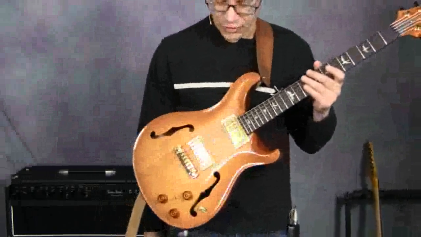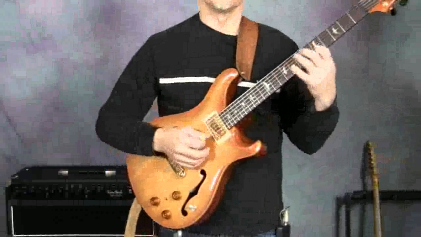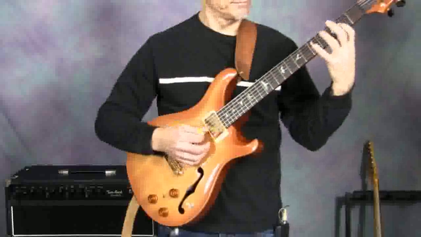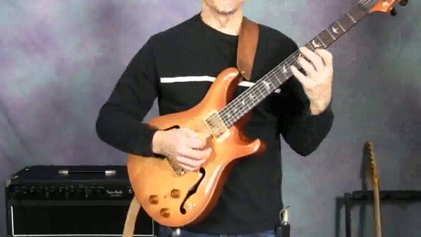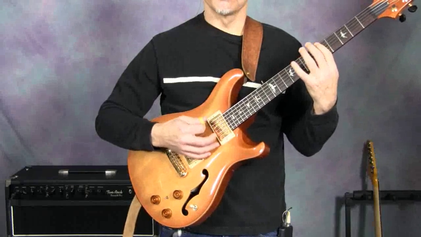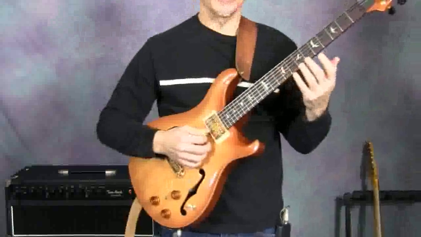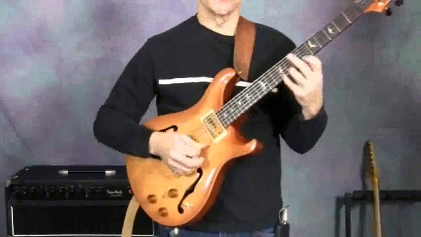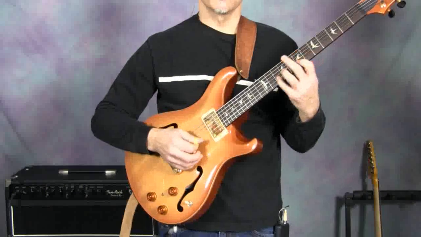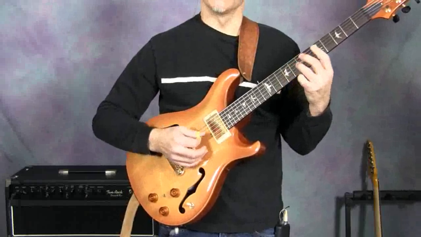So here's the chord progression. Okay, now let's start getting outside. I'm going to take it to A sharp minor, B minor, B flat minor.